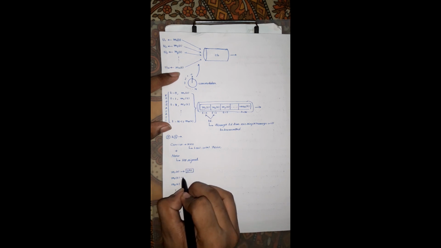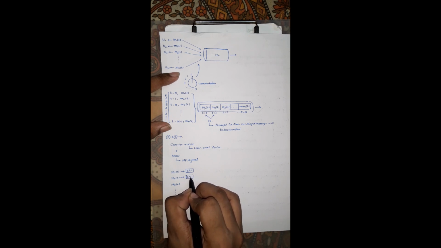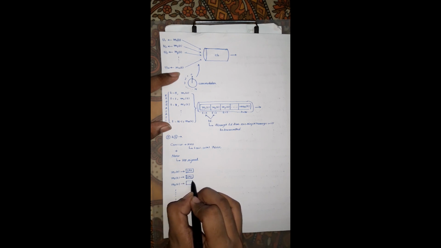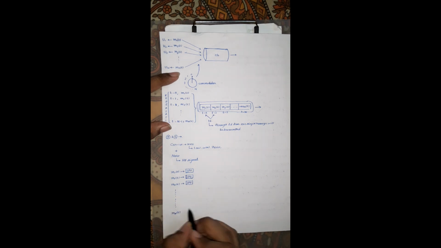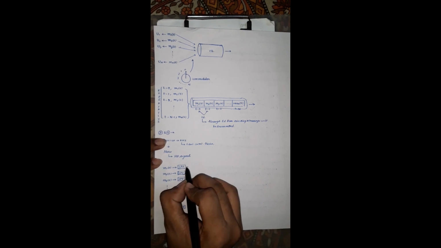Why low pass filter here? Because after the generating of the message, if the message is attacked by noises, then the noises will be removed. To remove the noises, we have put a filter over here, that is the low pass filter.